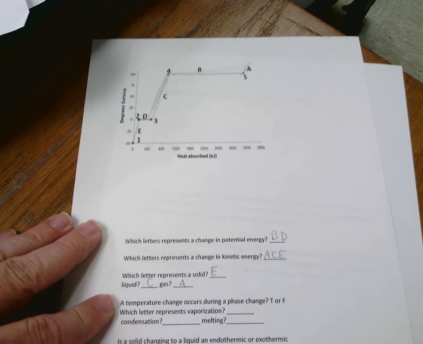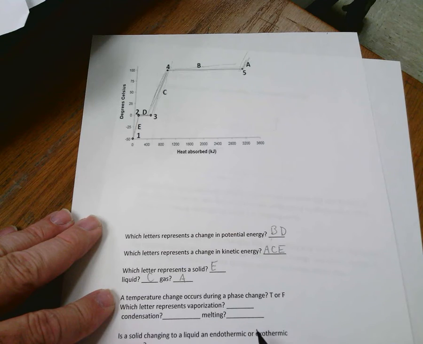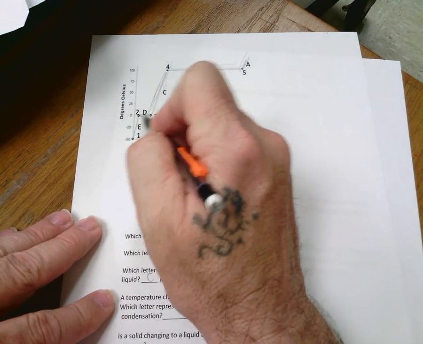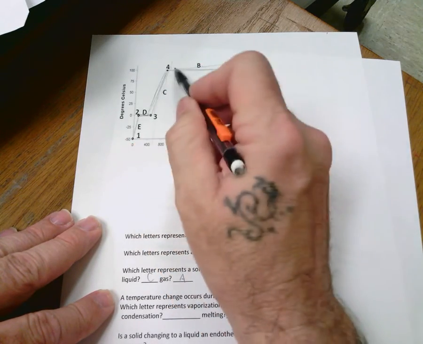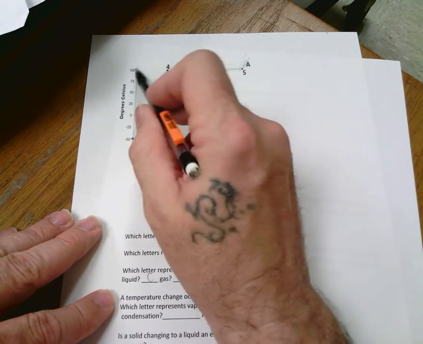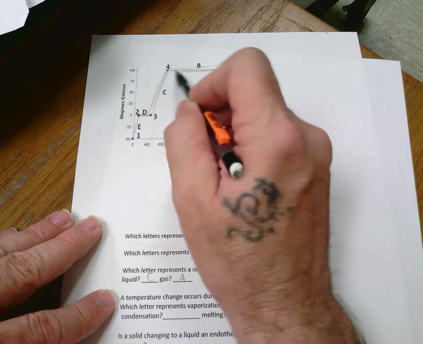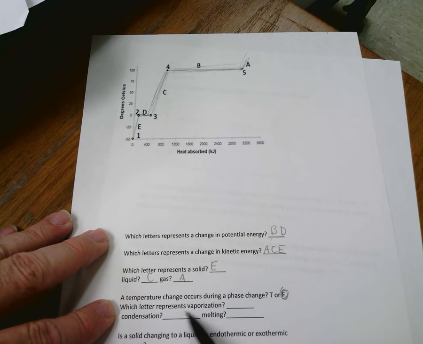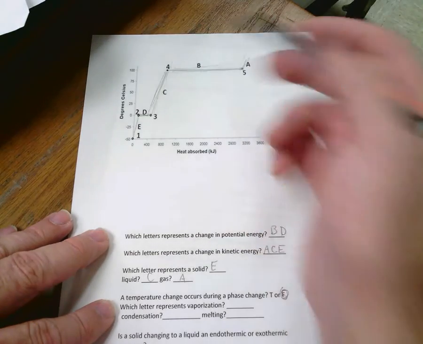And a temperature change occurs during a phase change, true or false? That is false. We can see that during the phase changes, the temperature does not change. It is steady at 100 degrees right here all the way across until everything is gas. Which letter represents vaporization? So that's B.